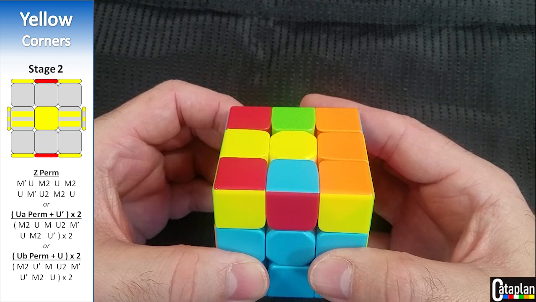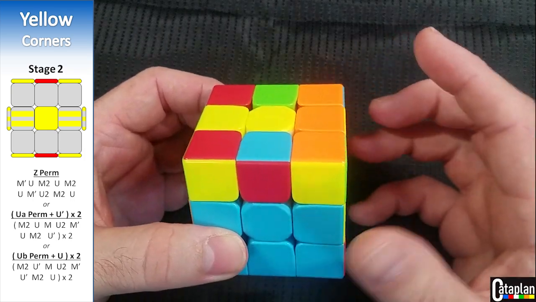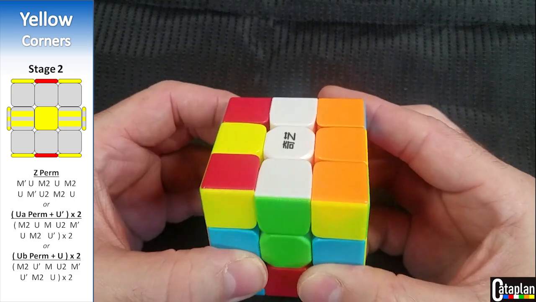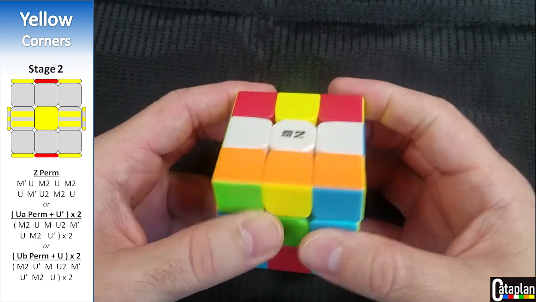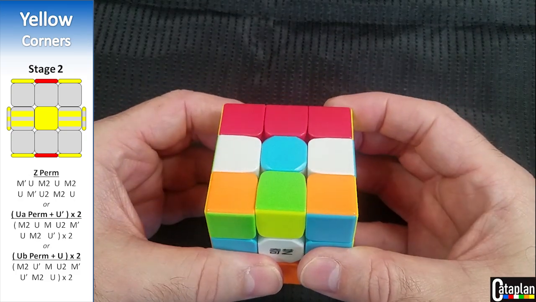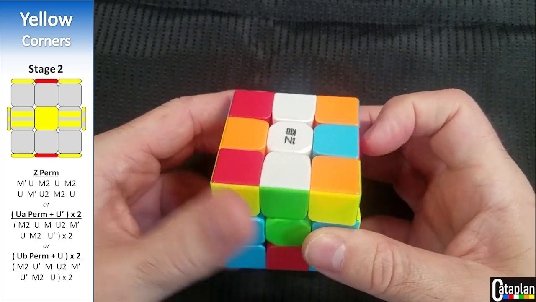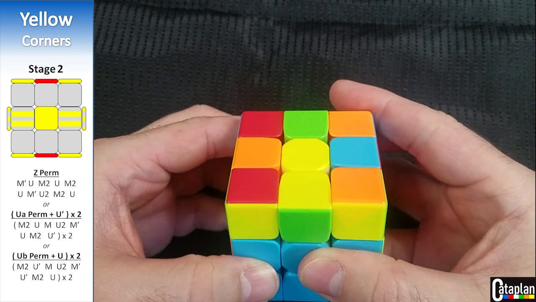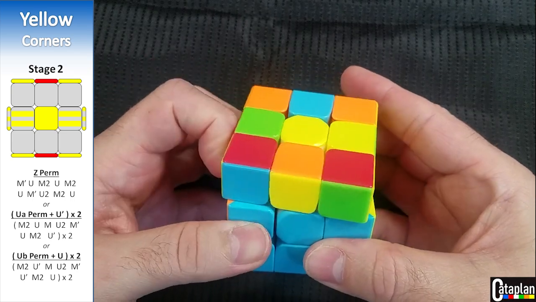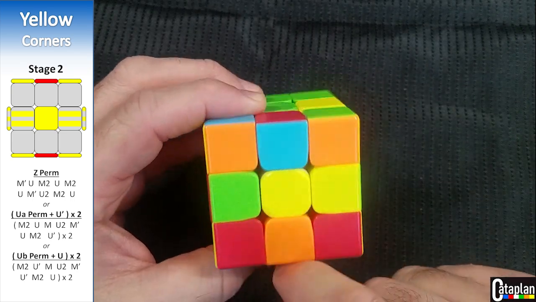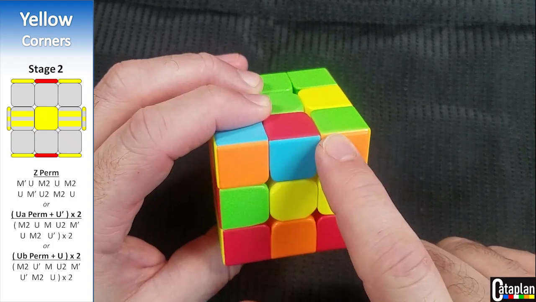It's U-Perm plus the U-Prime repeated twice. So there you go. M2 U M U2 M prime U M2. Then we do a U prime, and that's to put this one back here. This one is in place.